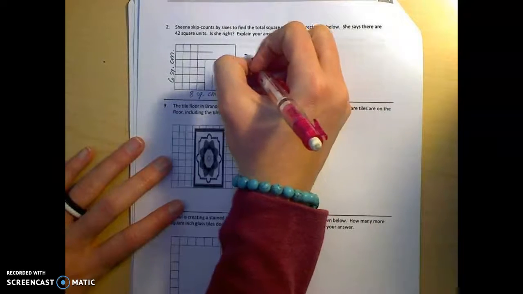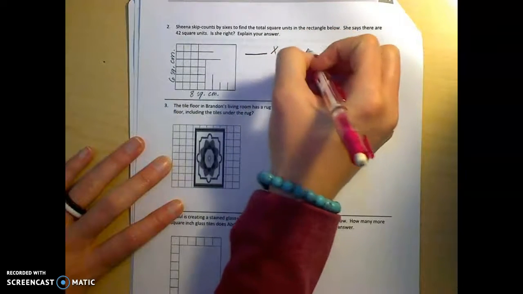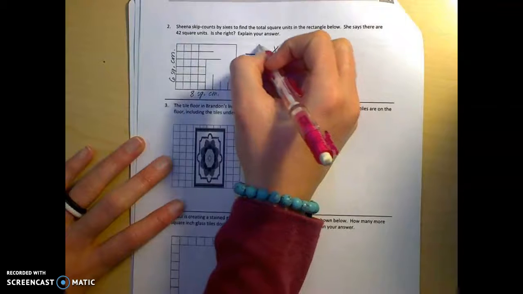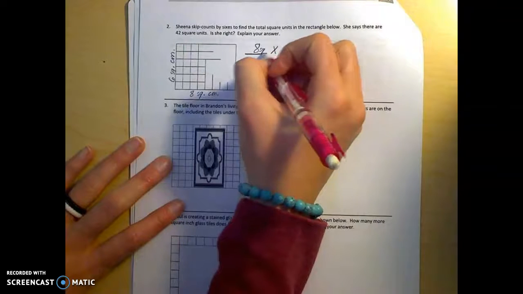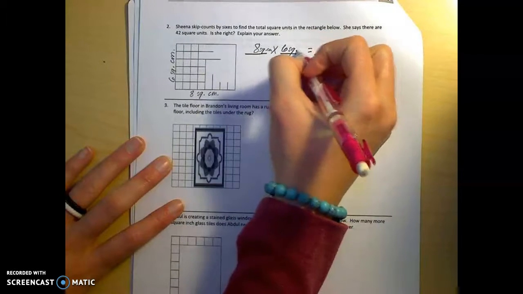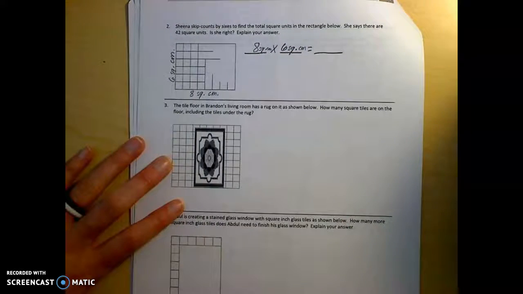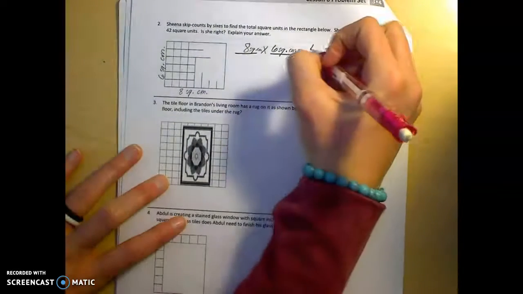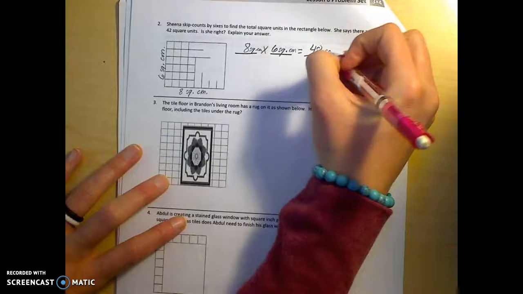Now I need to find my multiplication sentence. I'm going to do columns by rows. And 8 square centimeters times 6 square centimeters gives me 48 square centimeters.